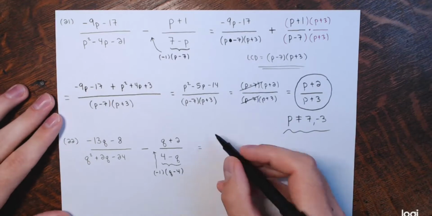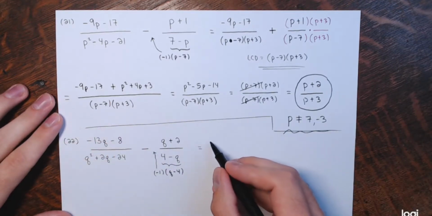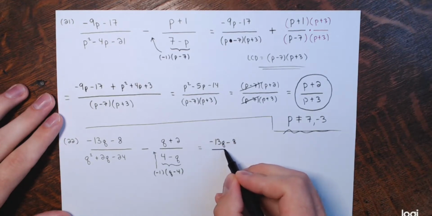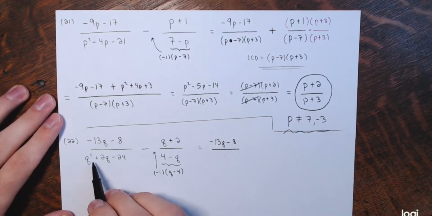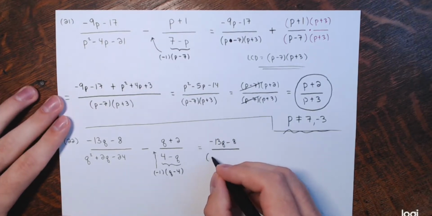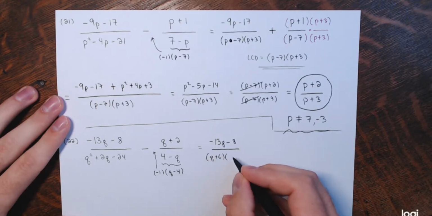So now this problem, let me separate from the previous example. First fraction, I got negative 13q minus 8. And I'm going to factor the denominator of the first fraction as well. q squared plus 2q minus 24 would factor to q plus 6 times q minus 4.